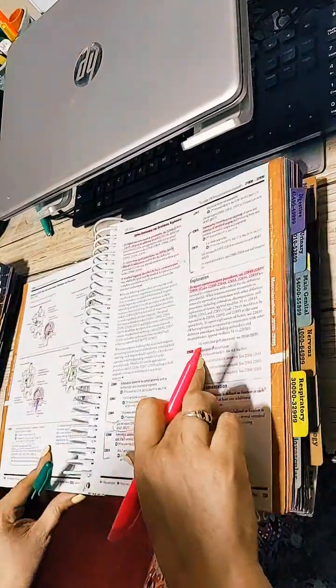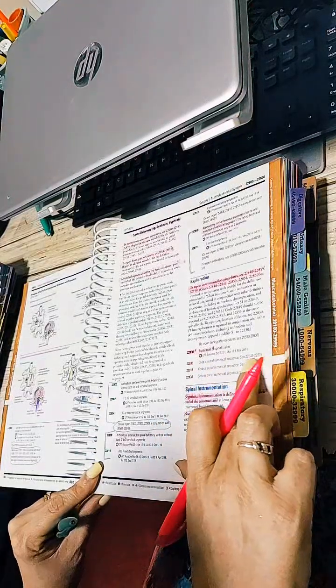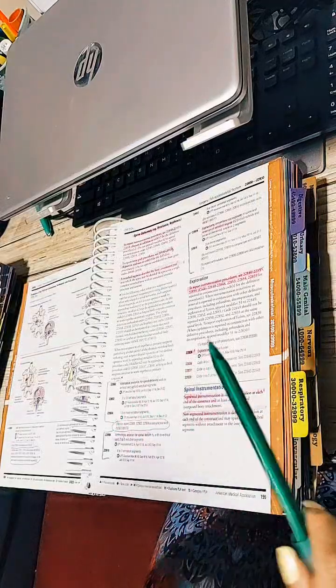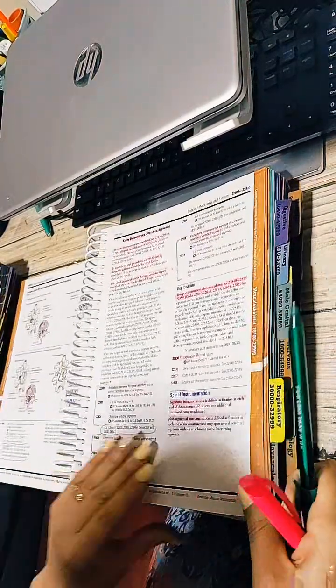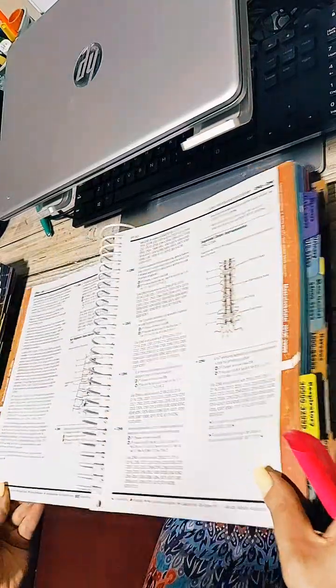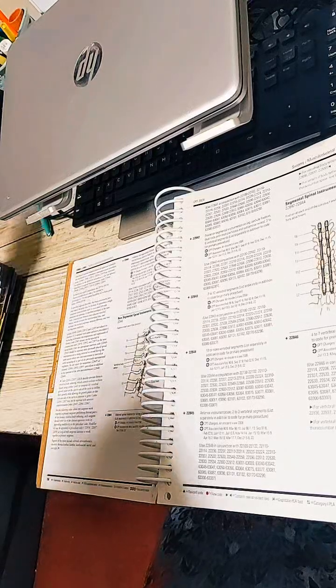Oh, and these red codes here say the code is out of numerical sequence, and then it tells you where the code is in the book. So there are a lot of codes in the book that are out of order. It's kind of annoying. I don't know why they do that with the book, but it's just how it is. I am on page 156 now.